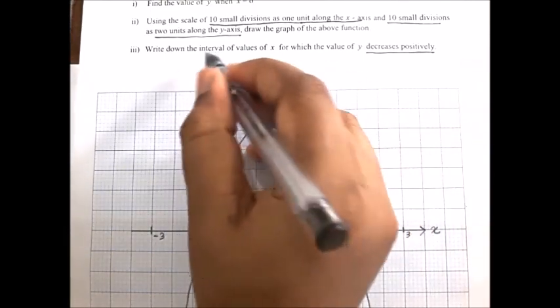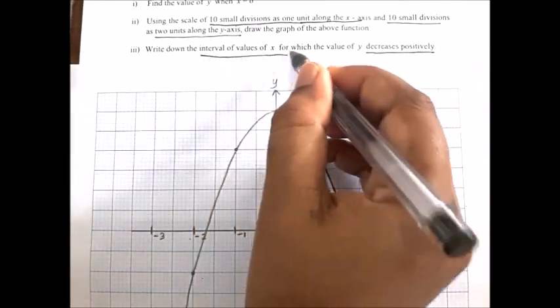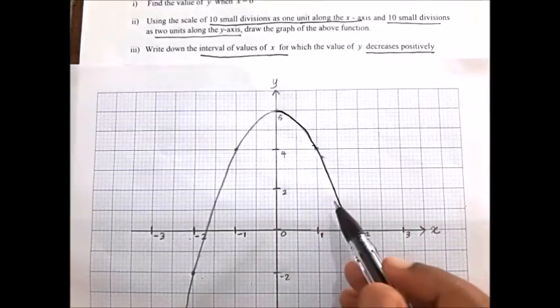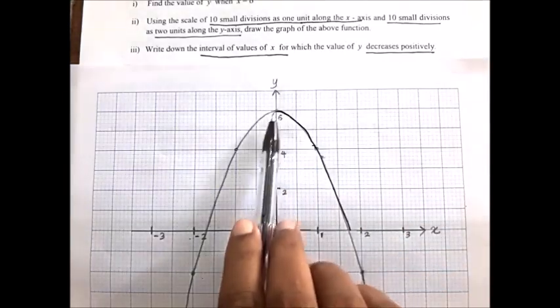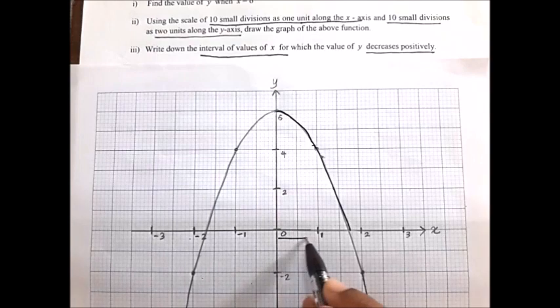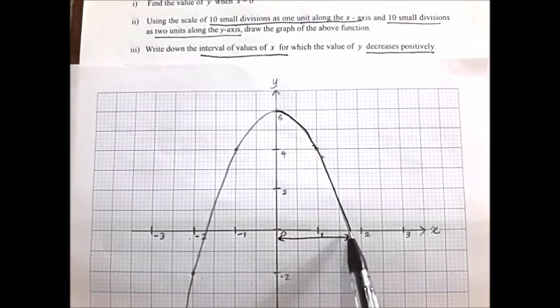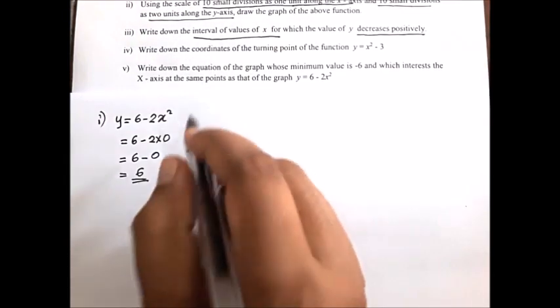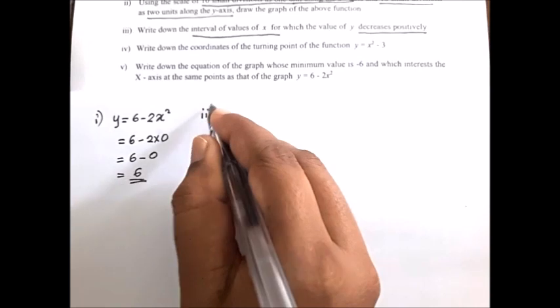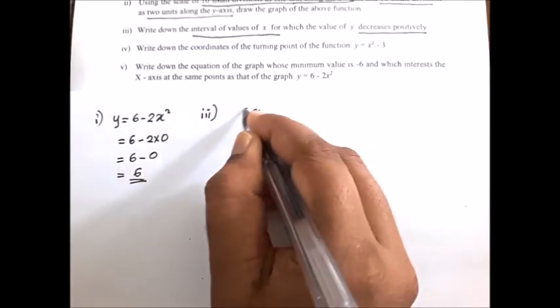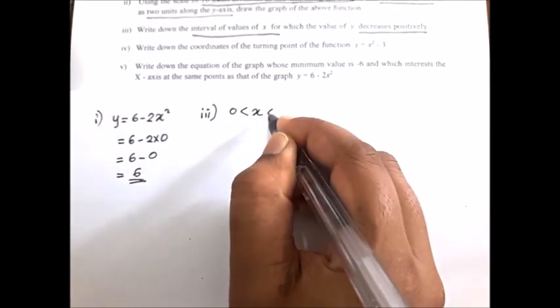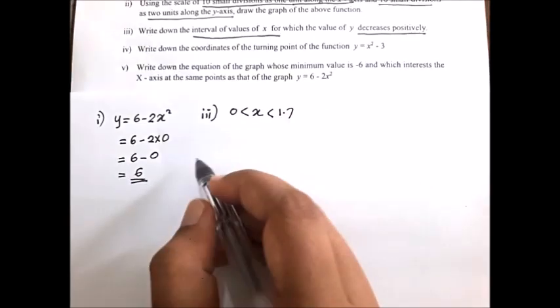Question asks intervals of values of x for which y decreases positively. You have to write this range for x. Here it starts at 0 and here 1.7. Answer for third part is x is greater than 0 and less than 1.7.